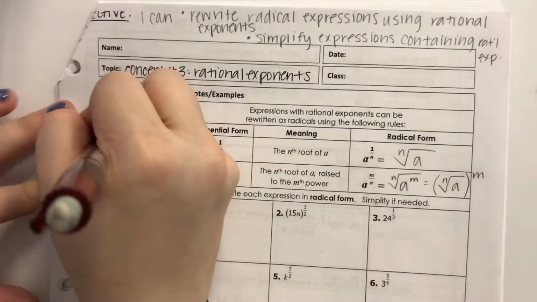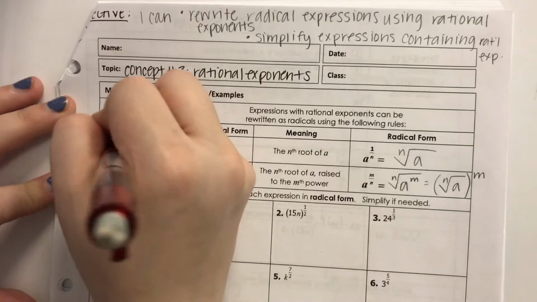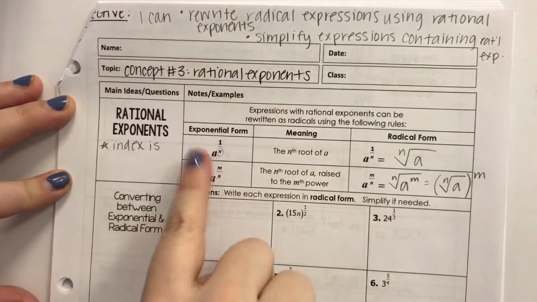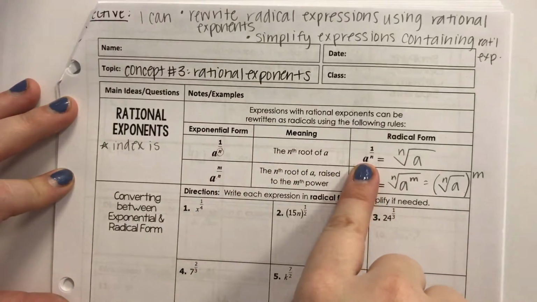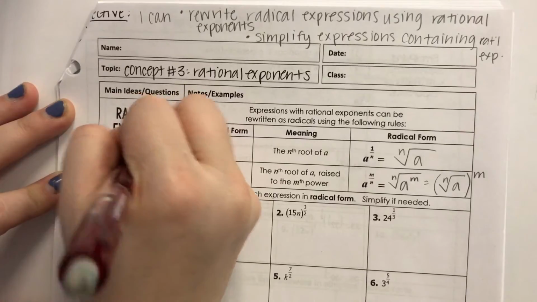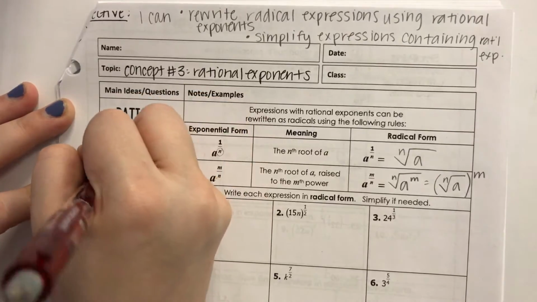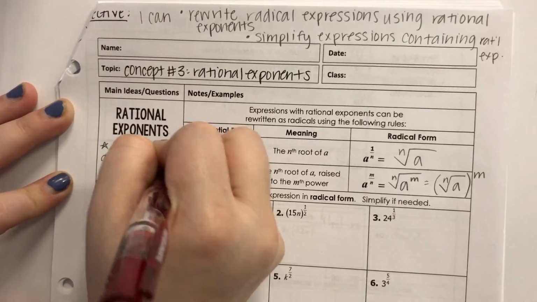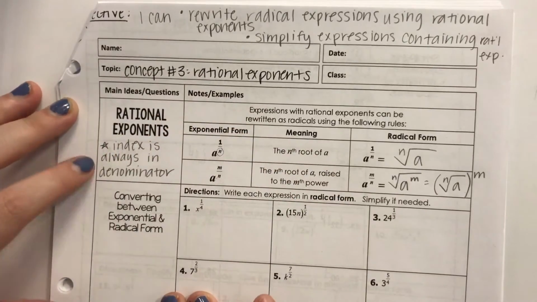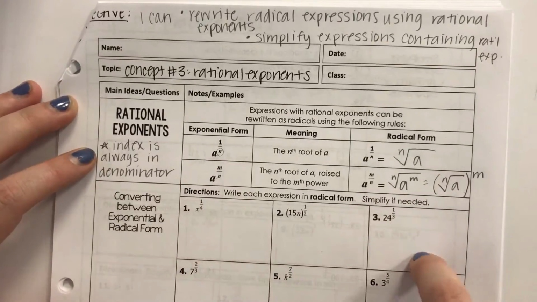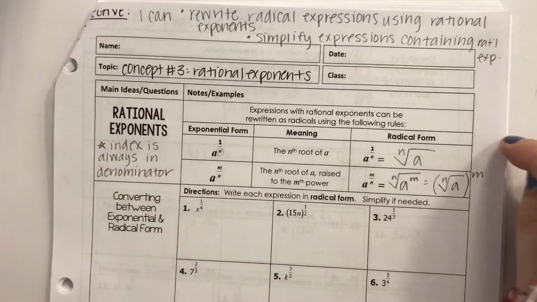So our little note off to the side is our index. When we're going back and forth between rational exponents and radicals, the index is always in the denominator. Okay, so that's really, really important to remember. If you can remember that, changing from exponential form to radical form will be pretty simple.